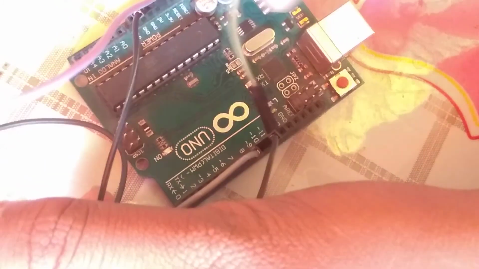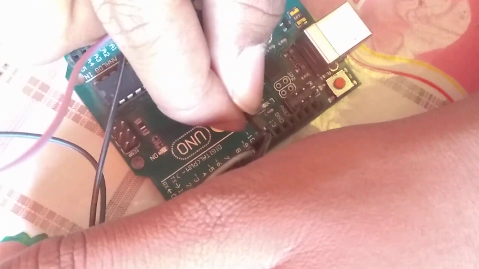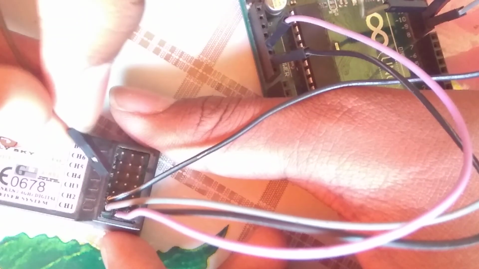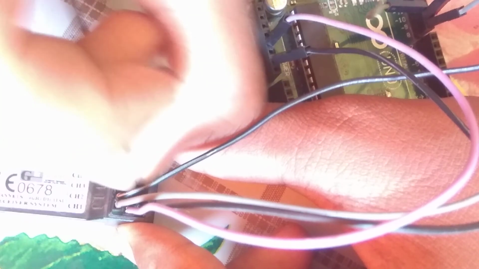As our program says, we need pins from 10 to 11 for our receiver input channels. So it will go for the third channel. And the last wire for our channel 4. I have that wire, wait for a second.